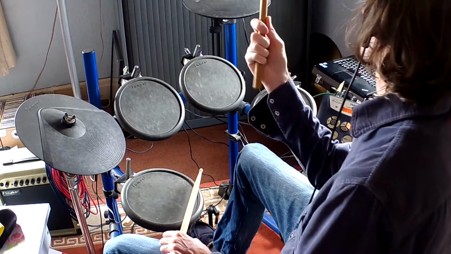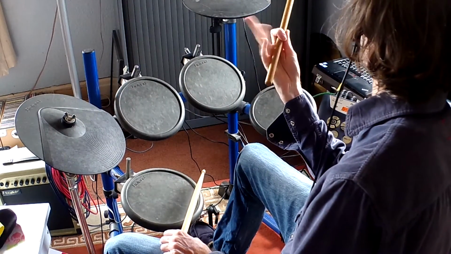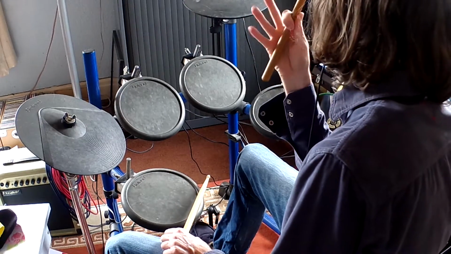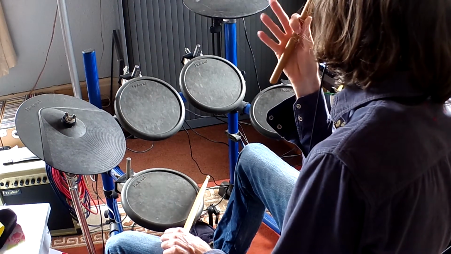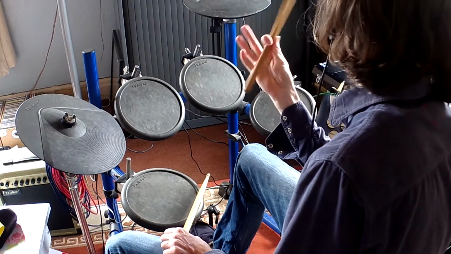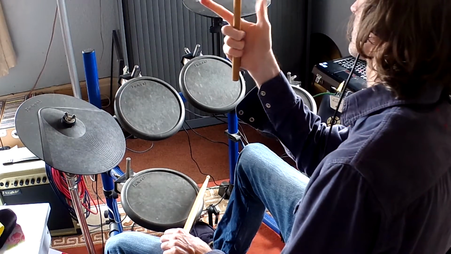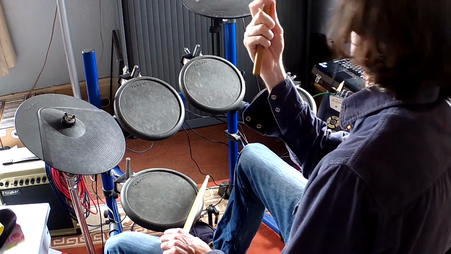This is where we've really got to use the loose, free fingers. That's where they really come into play, and you're using the thumb and forefinger pivot.